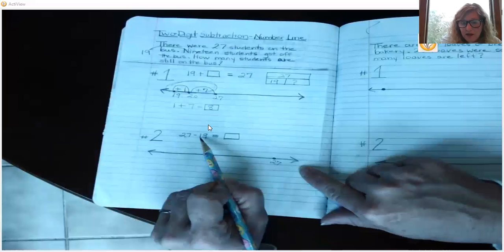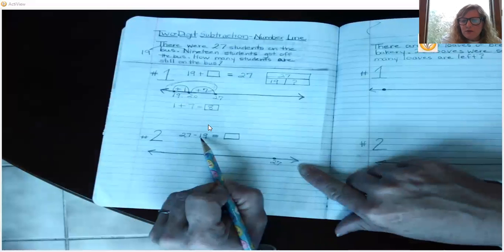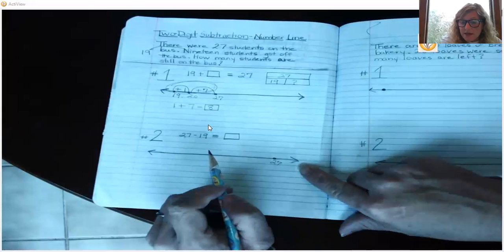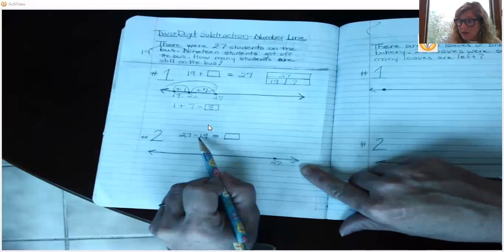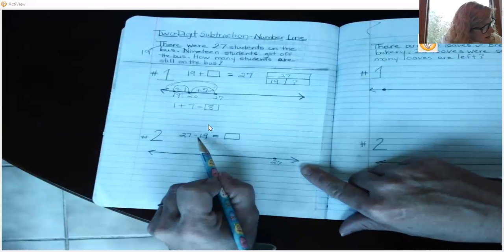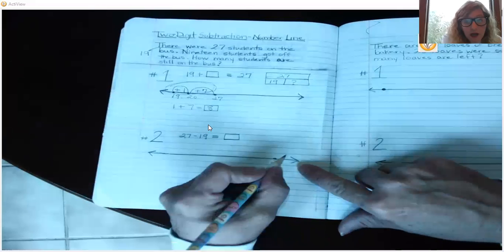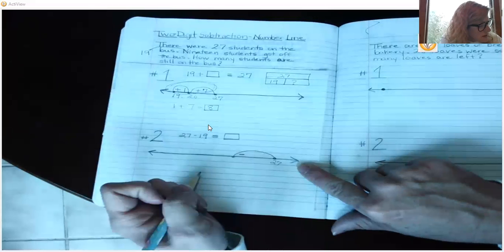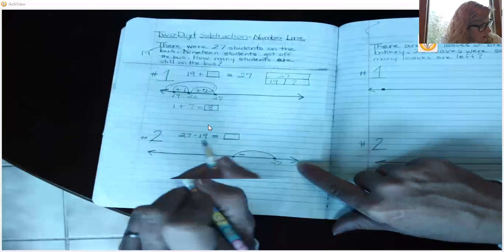All right, so let's think. Can we take away a 10 if we were taking away 19? Well, yes, we can because it has a 10. So we're going to go back 10. We're going to go all the way back a good space, and we're going to say minus, because we are going backwards, minus 10. There we go.